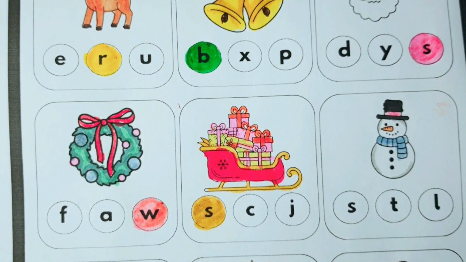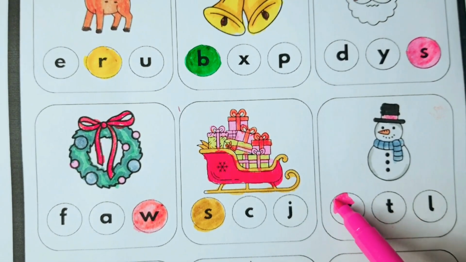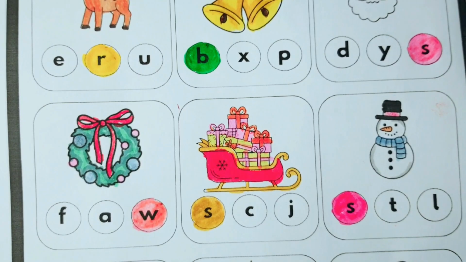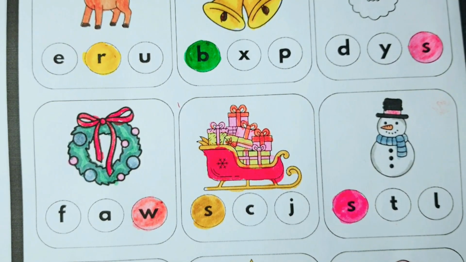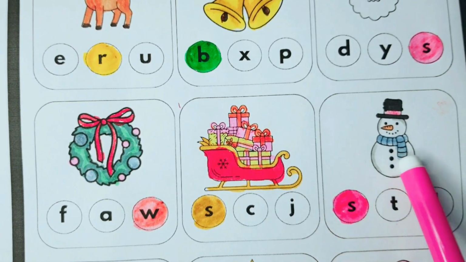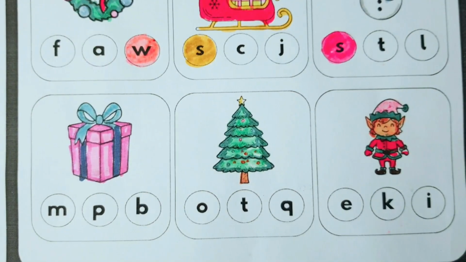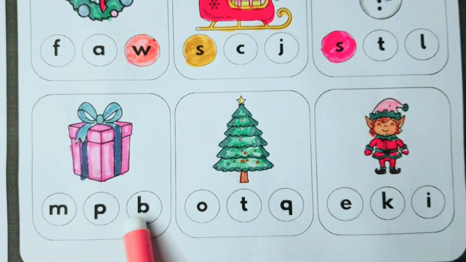Snowman. S is for snowman. Let's color the letter S. S is for snowman. Look at the next picture.